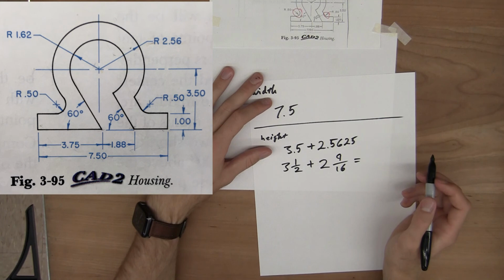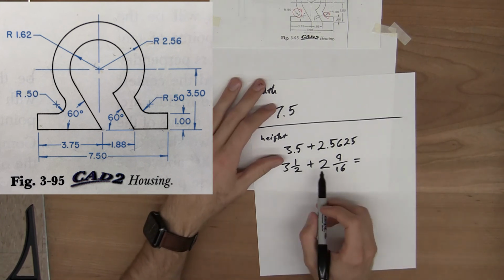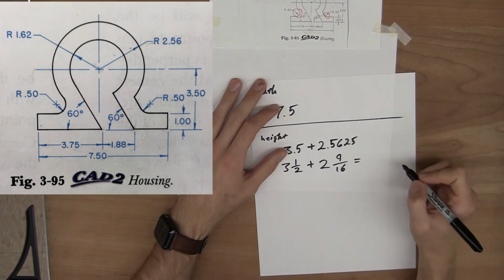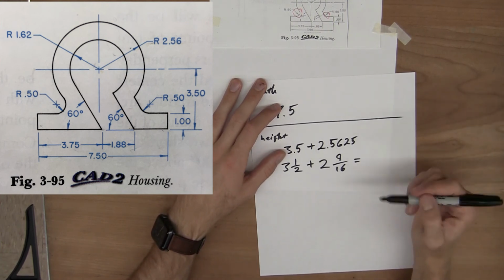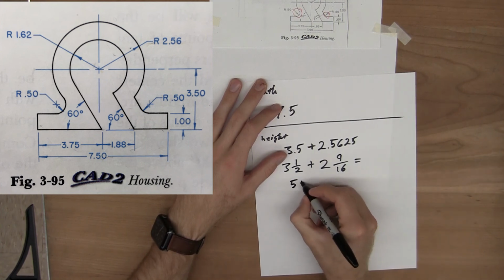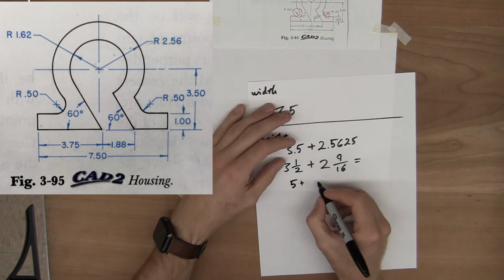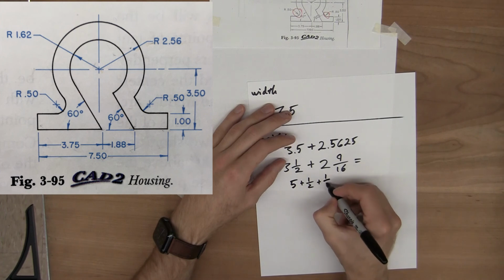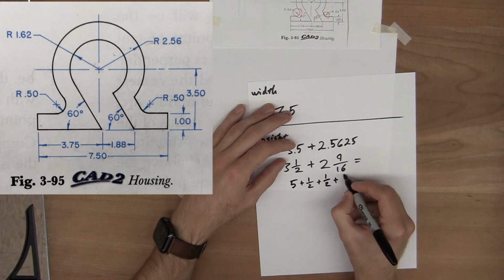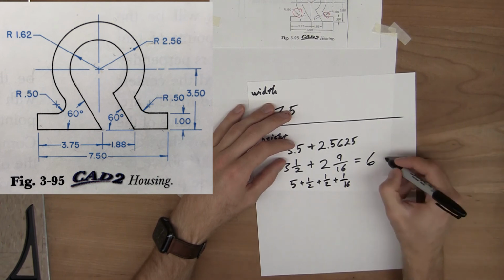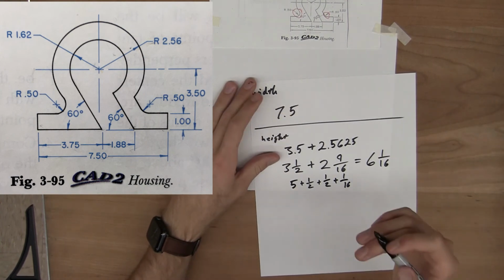What does that equal? Well, 2 and the 3, that's 5. 1/2 plus 9/16 equals what? Well, 8/16 is 1/2. Let me just break this down. 5 plus, let's turn the 1/2 plus 8/16 is 1/2, and then there's the leftover 1/16. That brings us up to 6 and 1/16. That is the total height.